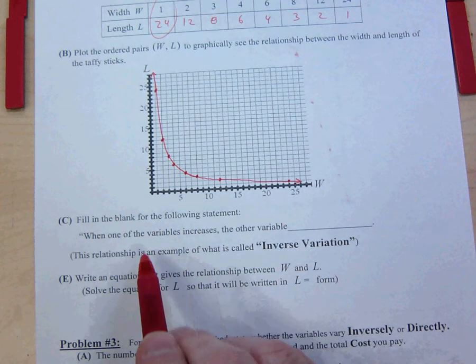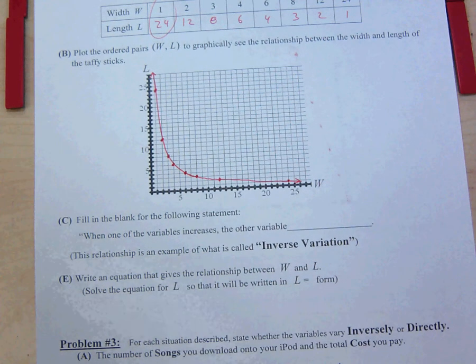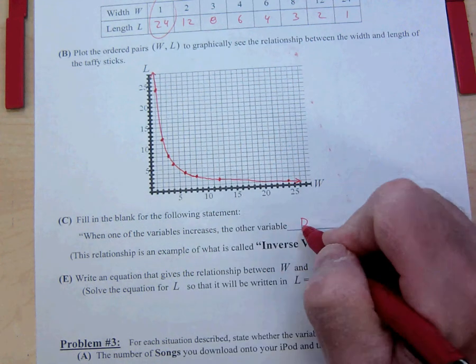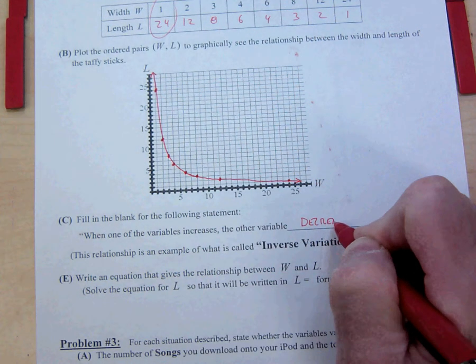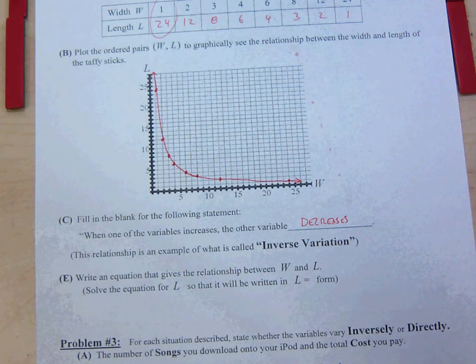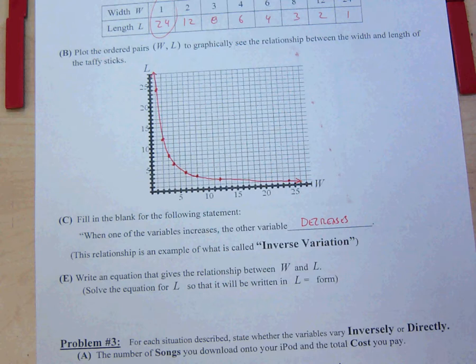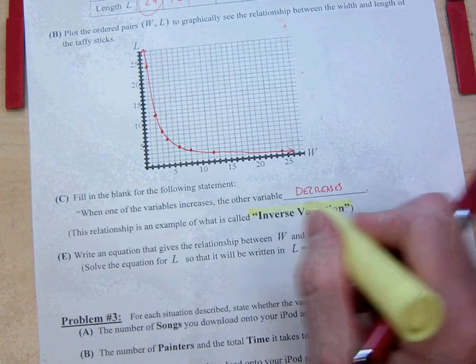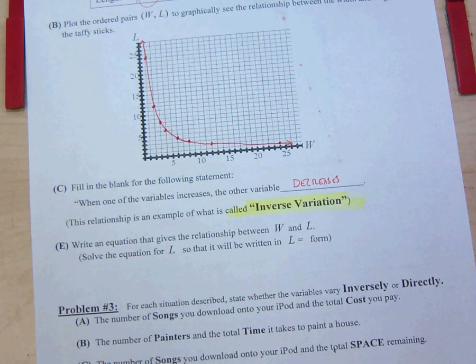Also notice that as one variable increases, what's happening, Nick? Yeah. When one variable increases, the other variable decreases, right? Think about that. If you got L times W equals 24, when you multiply them, you get 24. When one goes up, the other one has to go what? Down, and vice versa, right? Does that make sense? Okay, so this is an example of what? Inverse variation, right?